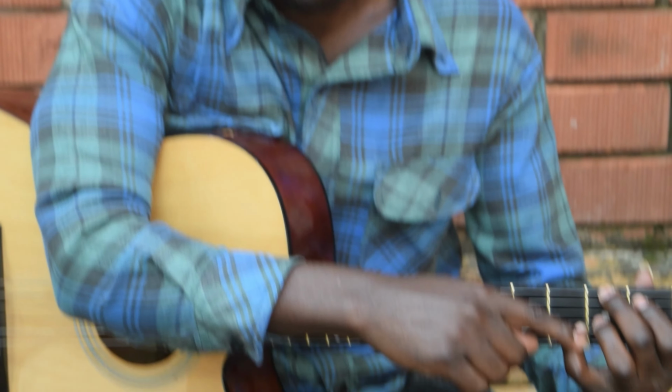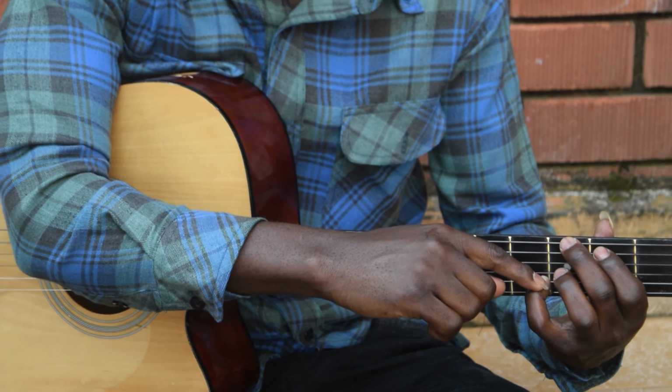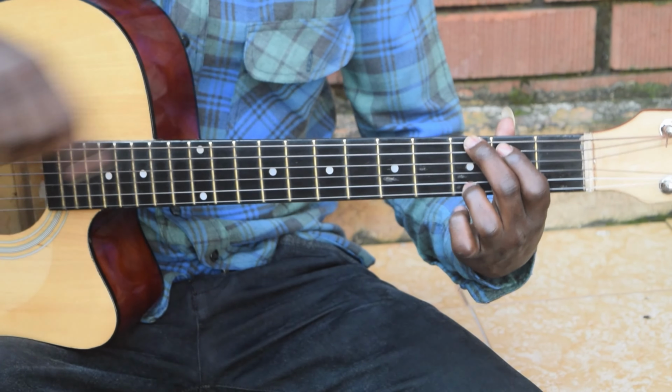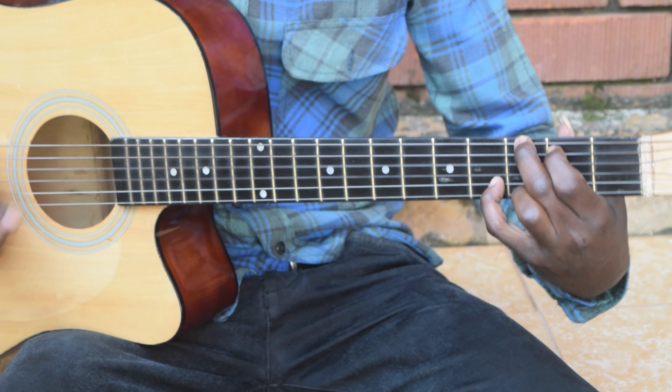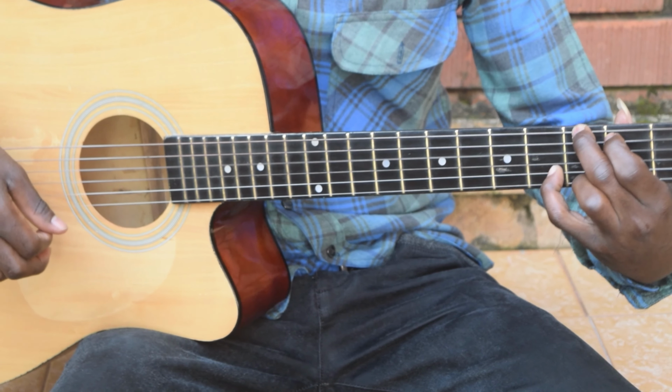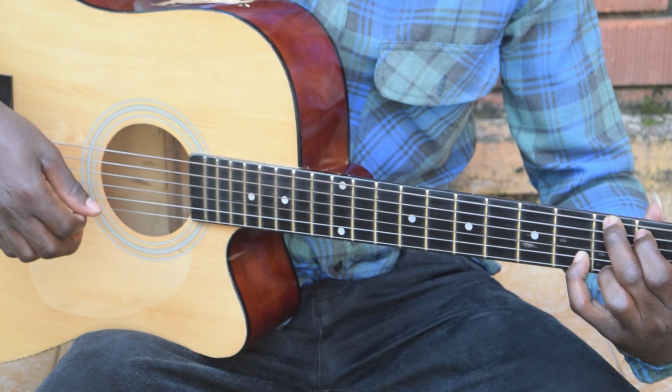So of course, this was our note here, right? We have sharpened it by a half step. Then, what I did, I had to put my pick here where we have now shifted. Then I put my ring finger down here, like that. That becomes an augmented. Of course, it really sounds weird.